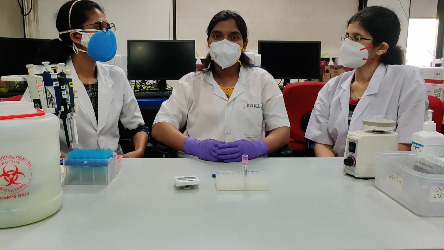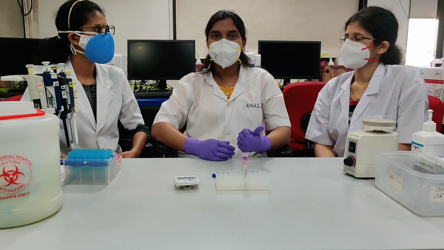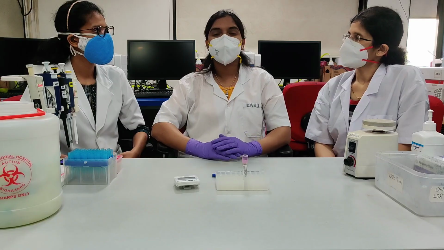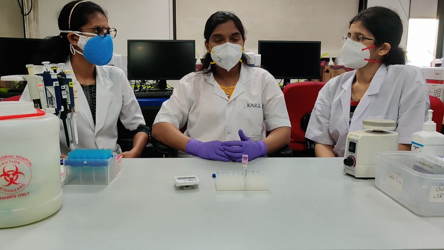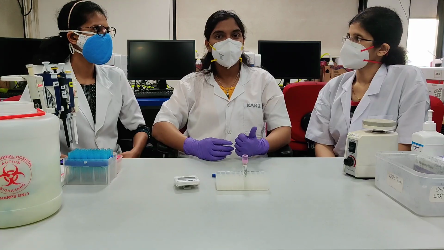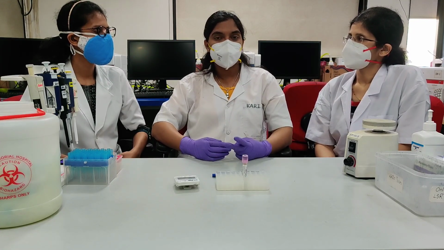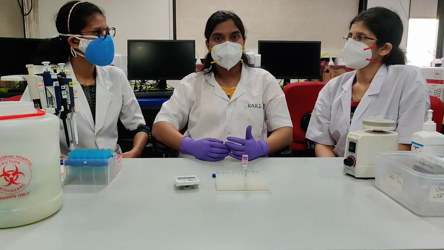There are two platforms for CD34 stem cell enumeration. One is the single platform, recommended by ISHAGE guidelines. The second is the dual platform. What is the difference between single platform and dual platform? In single platform, we use only one instrument, that is your flow cytometer. In dual platform, there are two instruments involved: one is your flow cytometer and the other is the WBC counter.